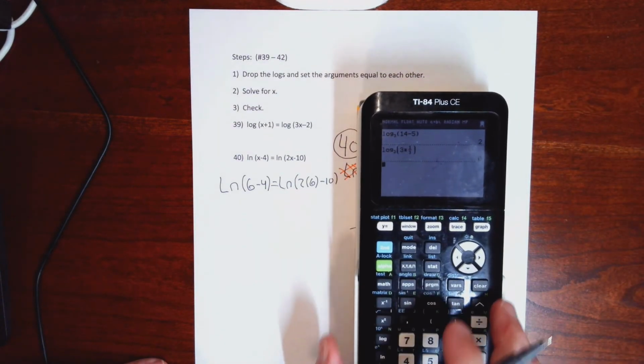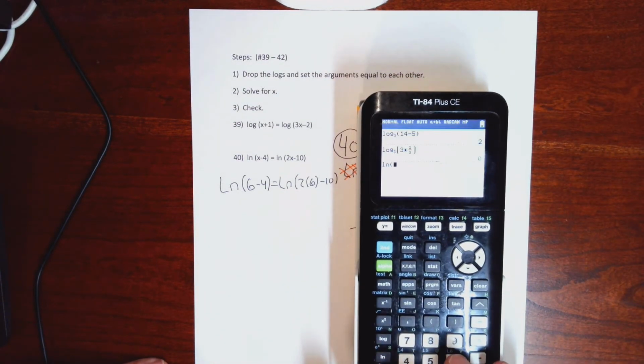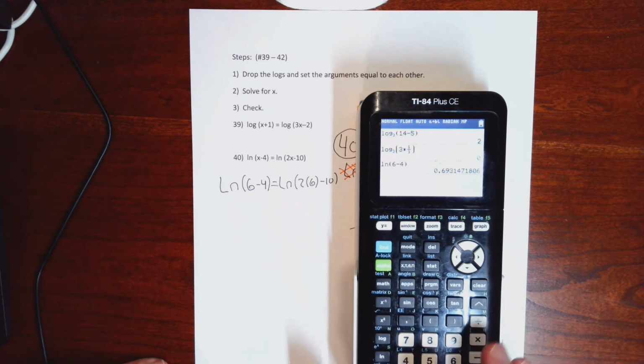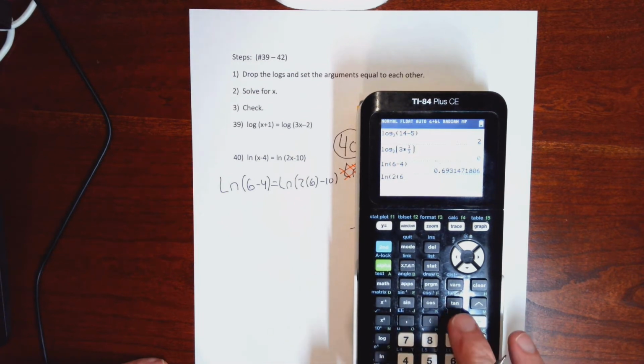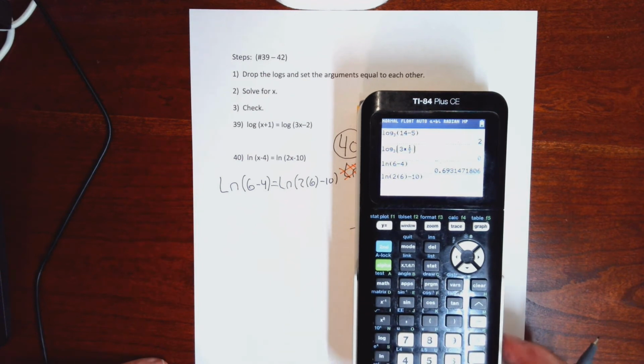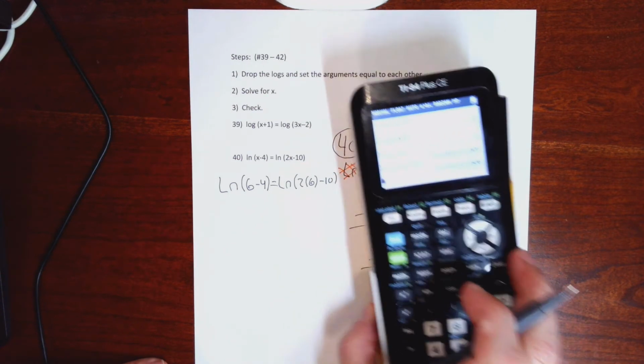It's exactly the same keystrokes on this. The left side is the ln of 6 minus 4. The right side is the ln of parentheses 2 times 6 minus 10. Just like that, and you get a perfect match.